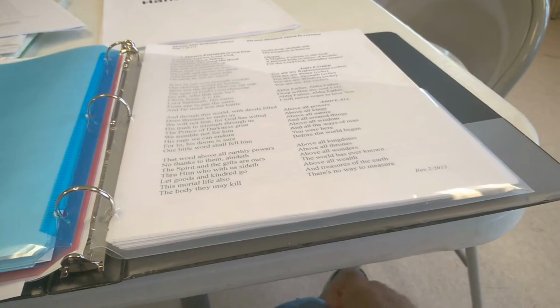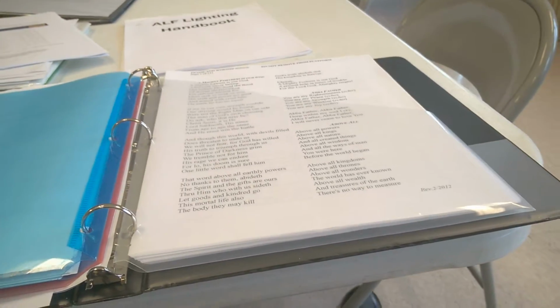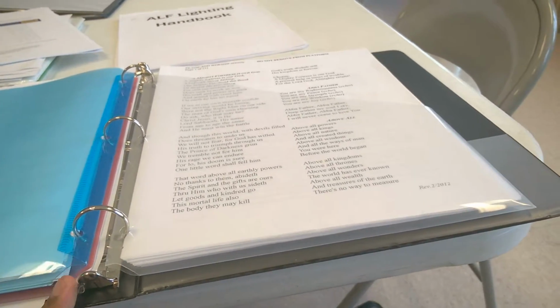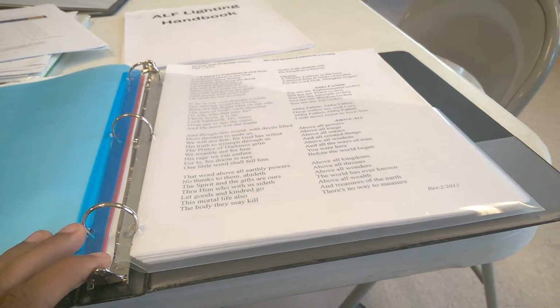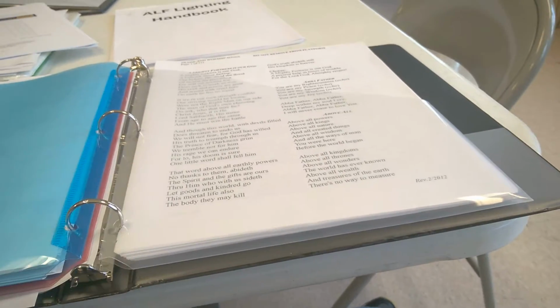But like I said, I've been part of this church for about 19 years. The church itself is about to be 21. So I know a lot of these songs, you know what I mean?